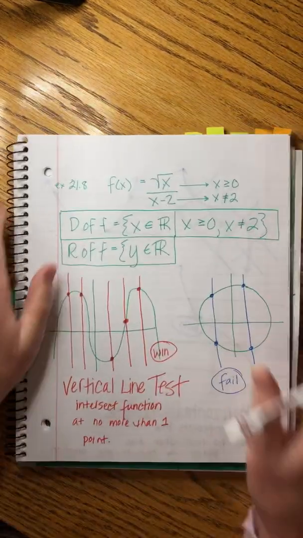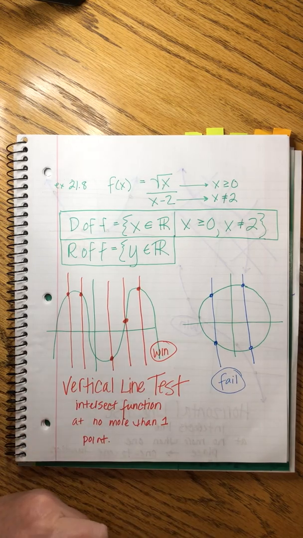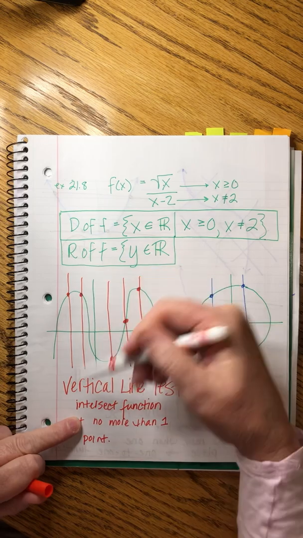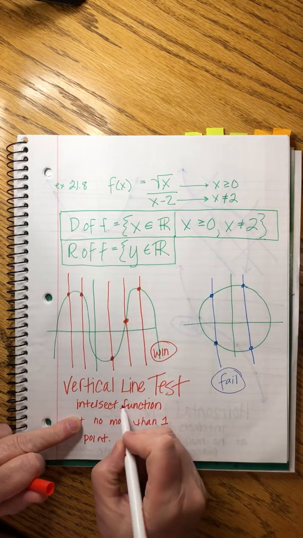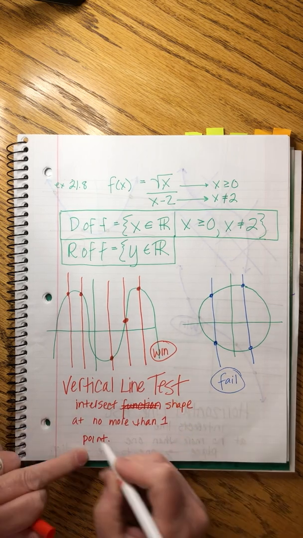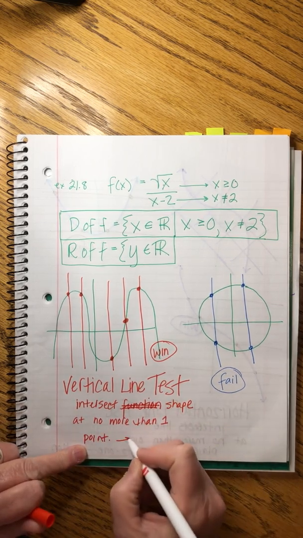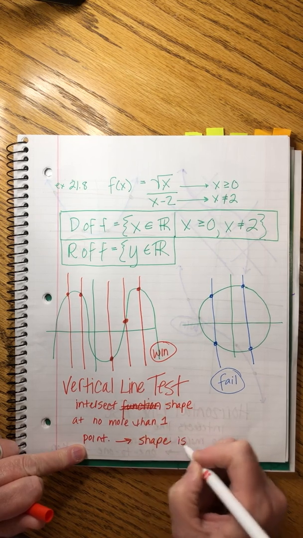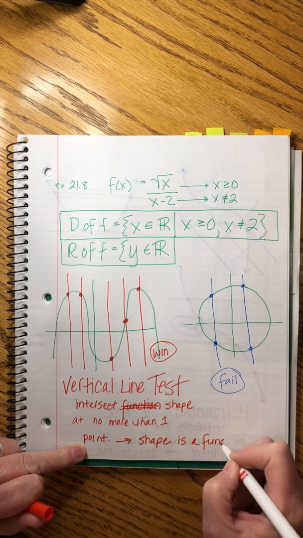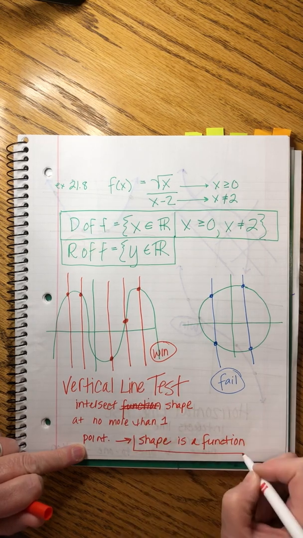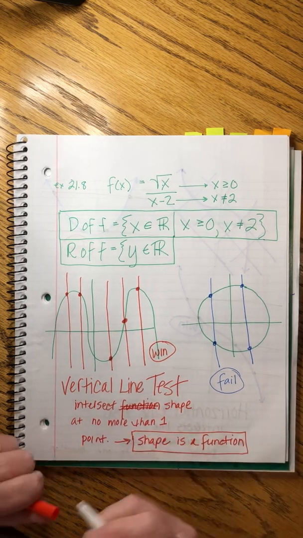This, I don't like the way I worded it, so let me go back and make sure I'm clear. This vertical line test is when we draw the vertical lines and they intersect the shape. That's a better word. If it intersects the shape at no more than one point, then the shape is a function. I think I said it right, but I don't like the way my words tried to explain that.